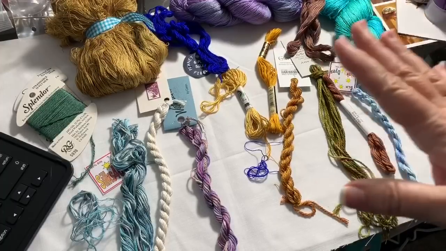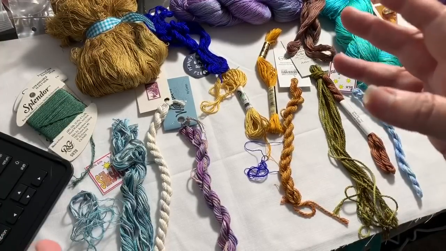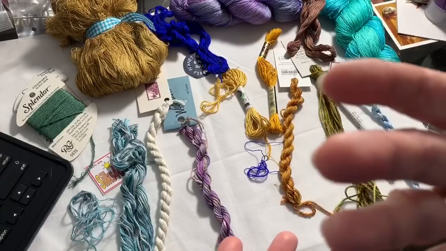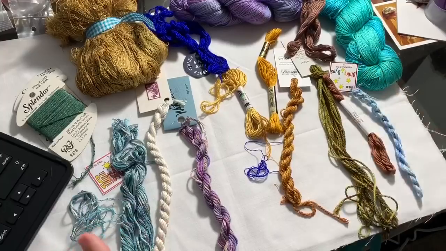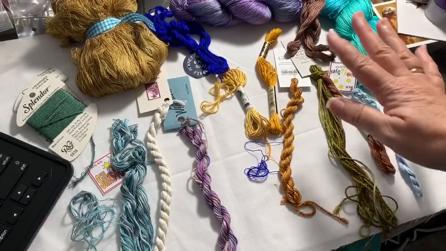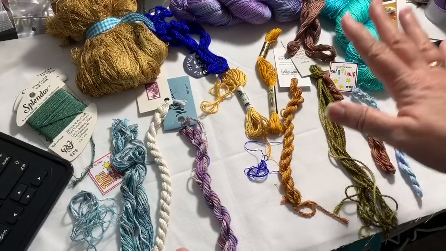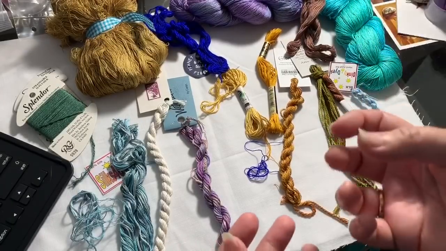You will want to control the lengths of your thread, of what you're stitching with, depending on whether you're working with filament or spun. So if you do know that, it's good knowledge to have. You can use a little bit longer length of thread with the filament silk because it is stronger. It won't pill as easily.